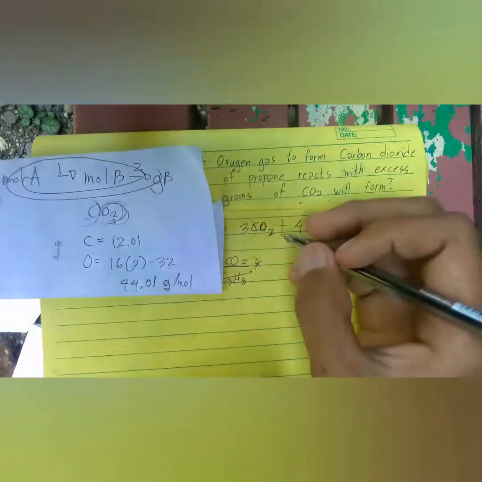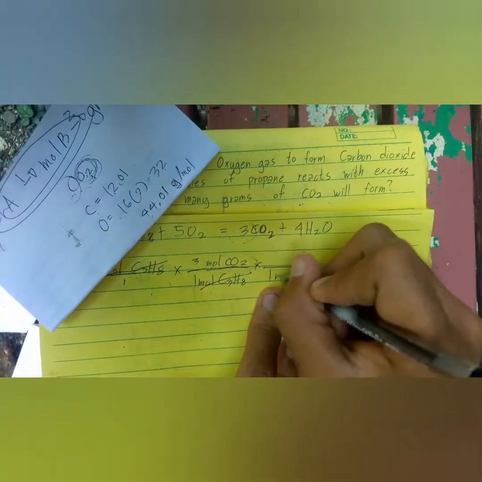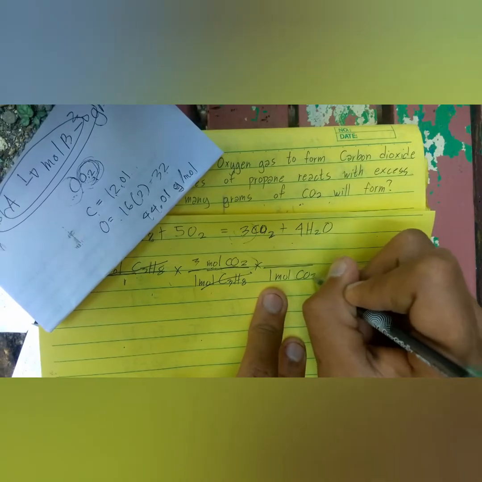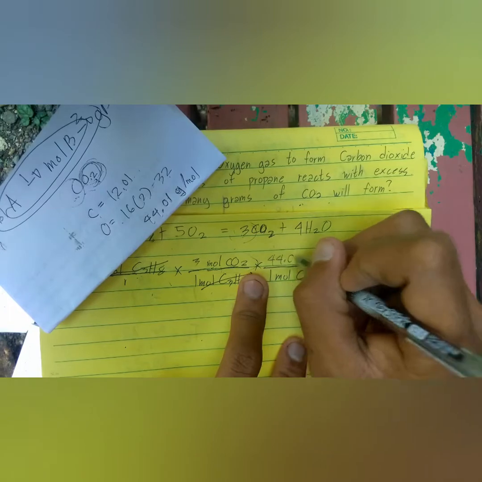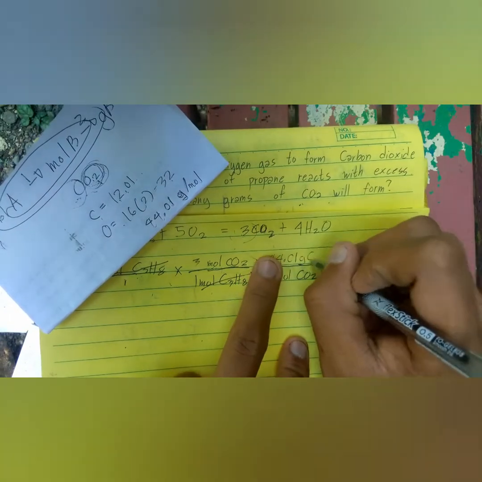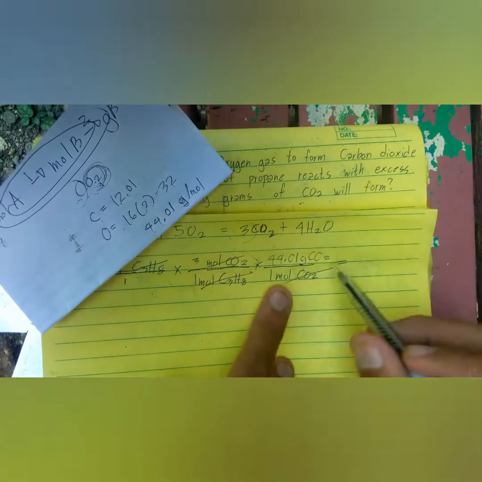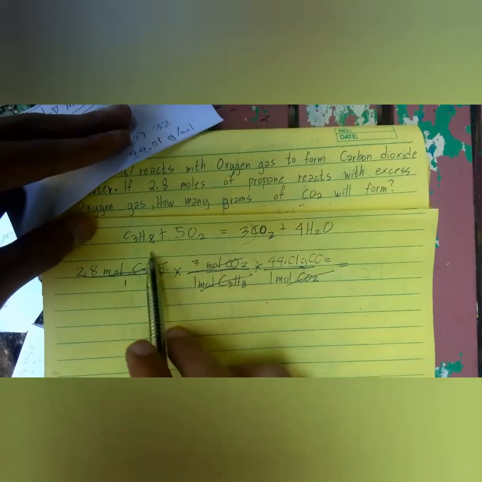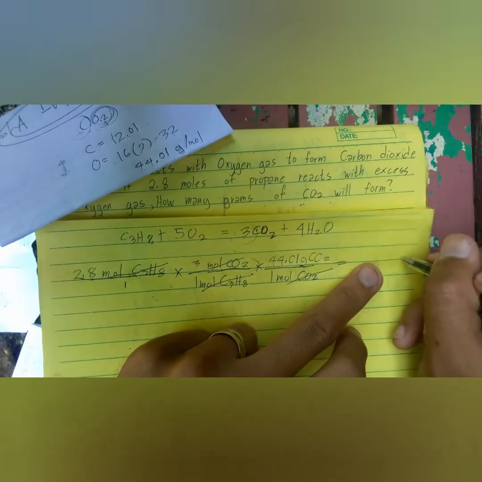So, based on what we get, 1 mole of carbon dioxide has 44.01 grams of CO2. I can cancel that. So, since we cancelled pretty much everything except for this unit, this will be the unit of our answer.